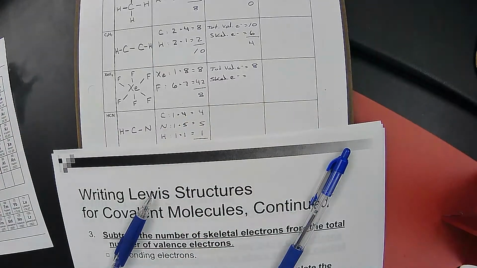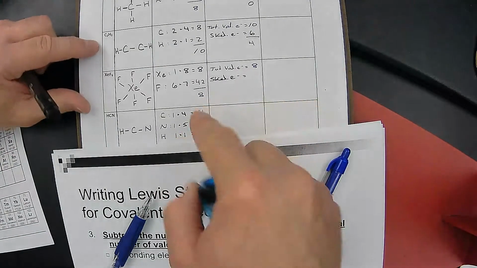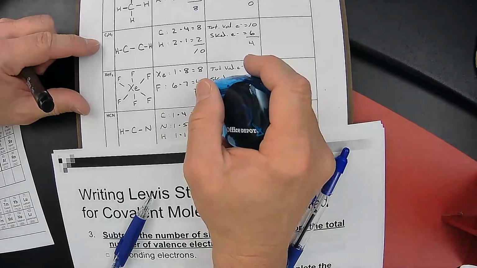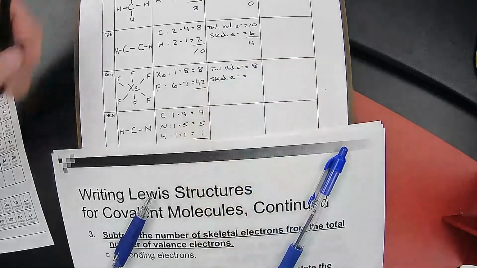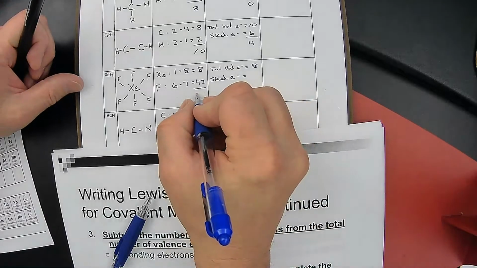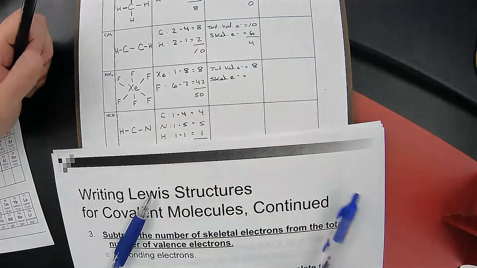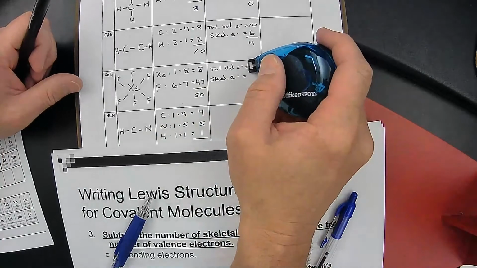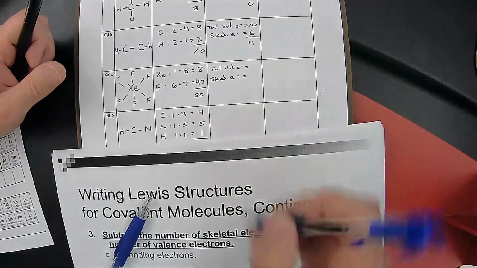obviously I made an adding error in a previous video. 8 plus 42 is not 8. 8 plus 42 is a total of 50, and I'm glad I saw that. I wish I would have seen it in the previous video.